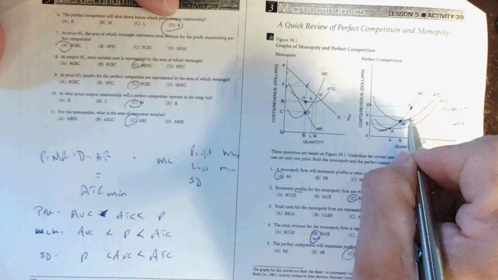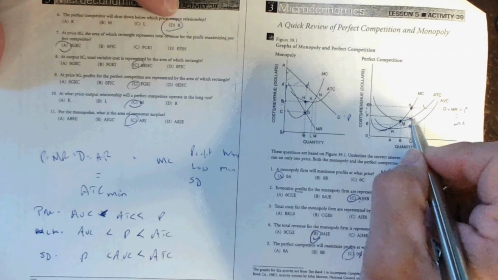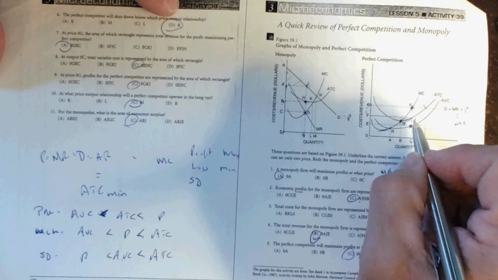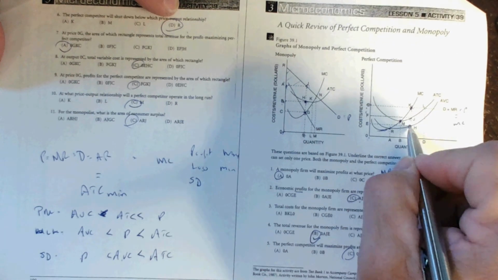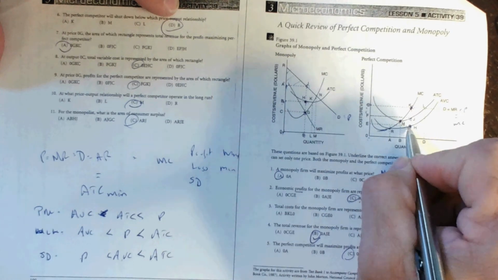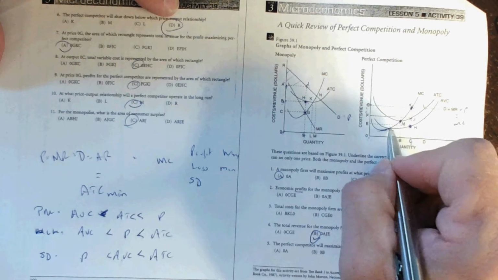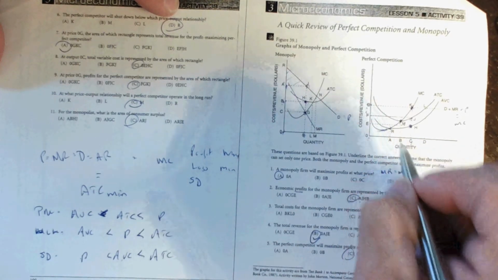Price is greater than average total cost. If price is someplace between here and here, then they are loss minimizing, because price will be less than average total cost but greater than average variable cost. But if price falls to less than here along the marginal cost curve, it will be shutting down.